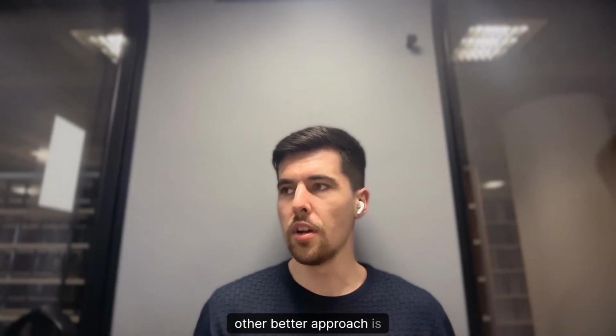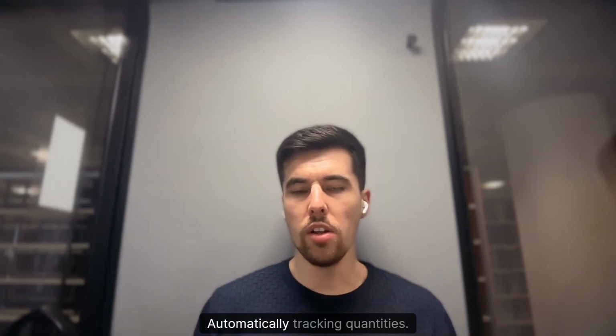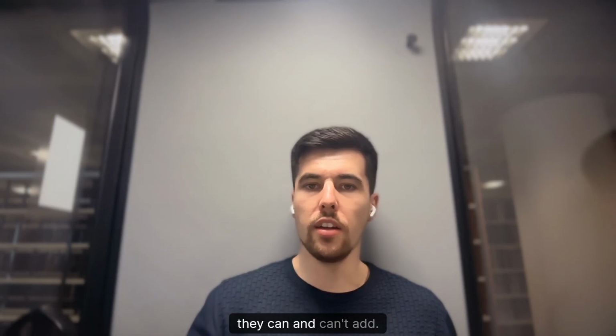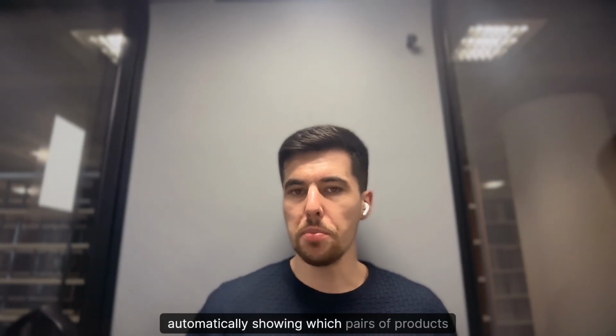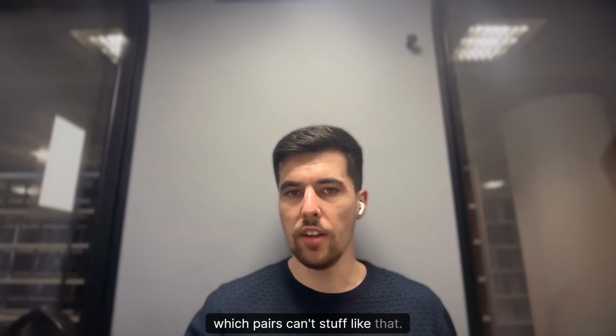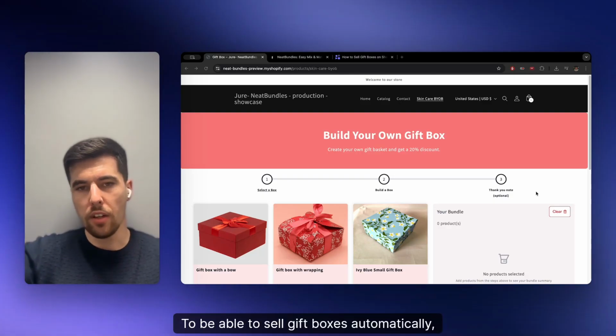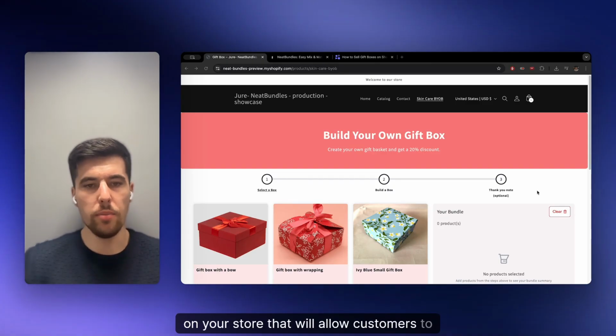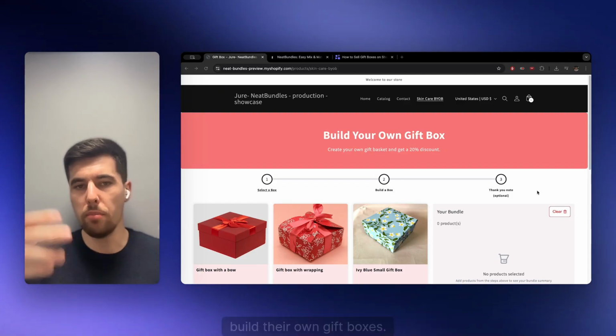The other, better approach is doing it automatically: tracking quantities, automatically showing customers which products they can and can't add, and automatically showing which pairs of products can go in a gift box and which pairs can't. To be able to sell gift boxes automatically, you need to have some kind of solution implemented on your store that will allow customers to build their own bundles, their own gift boxes.